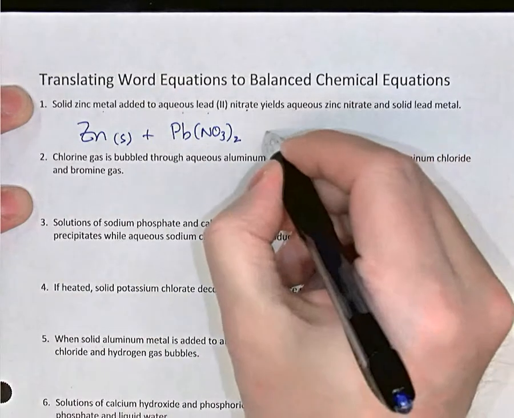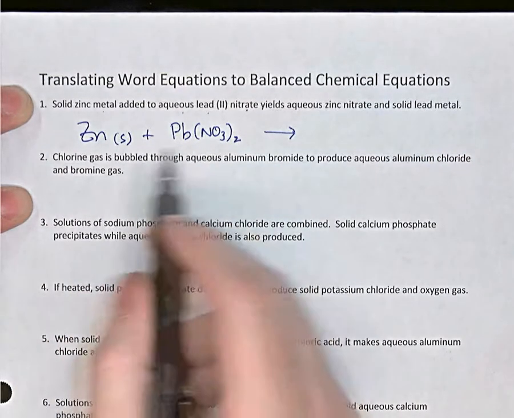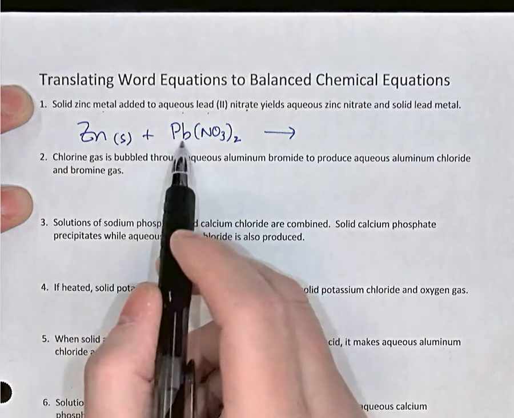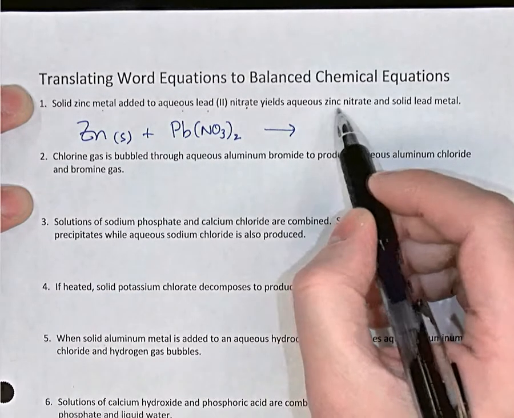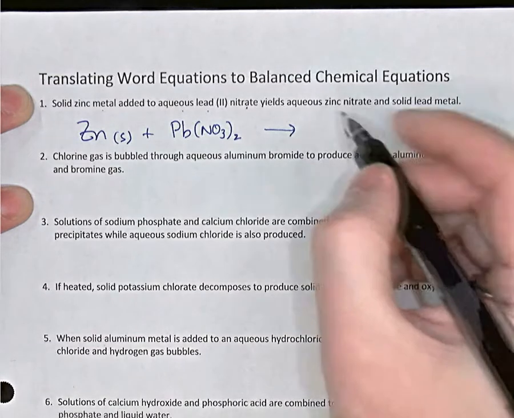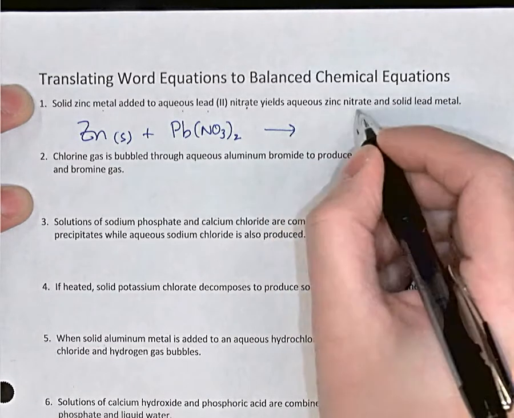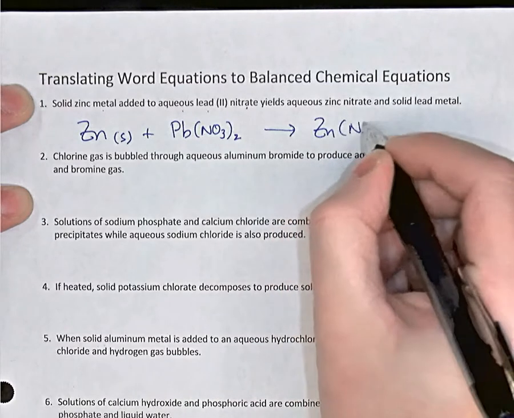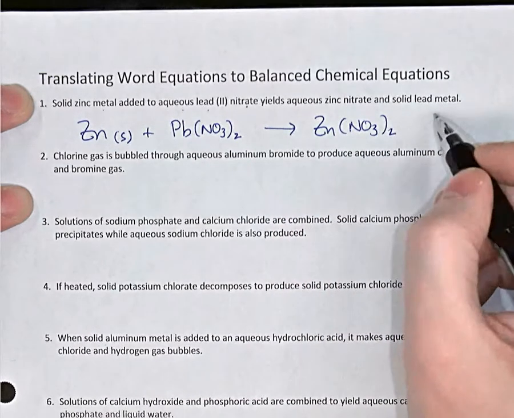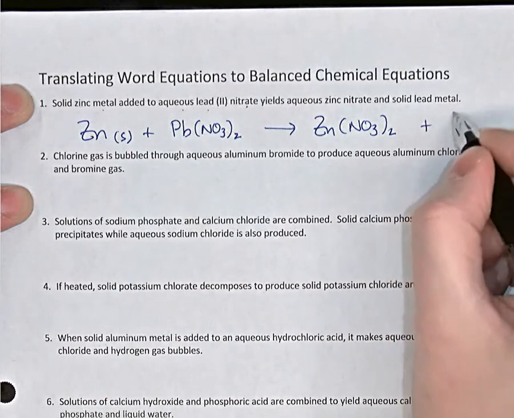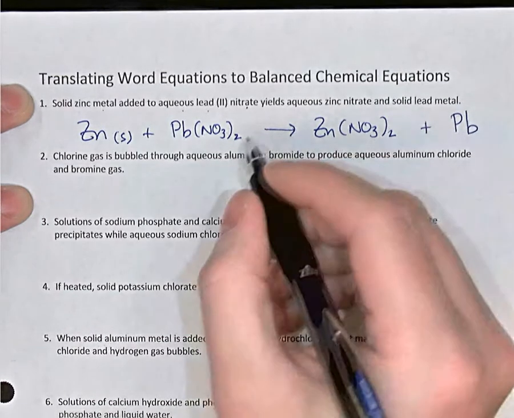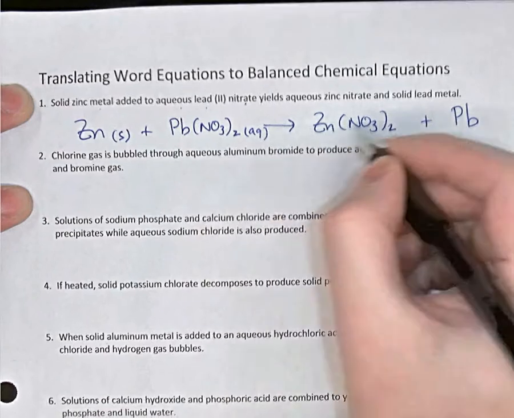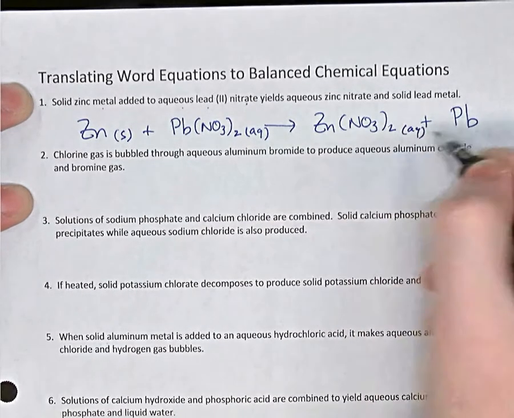I don't even need to think about the type of reaction because the products are given to me. So this is going to create zinc nitrate. Zinc is 2 positive again, so Zn(NO3)2, and just lead metal, so plus Pb. And again, the phases, it told me this was aqueous, it told me this was aqueous, and the lead is just solid lead.